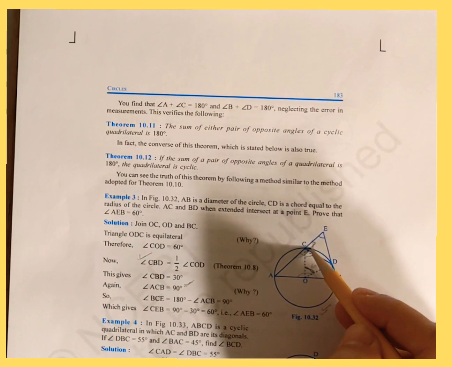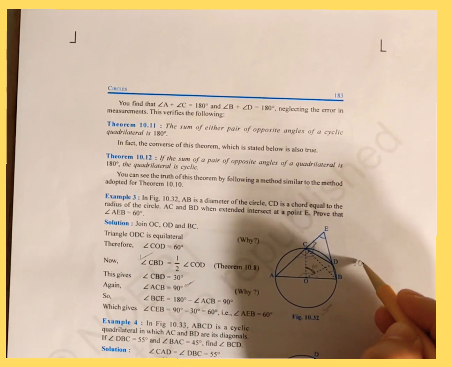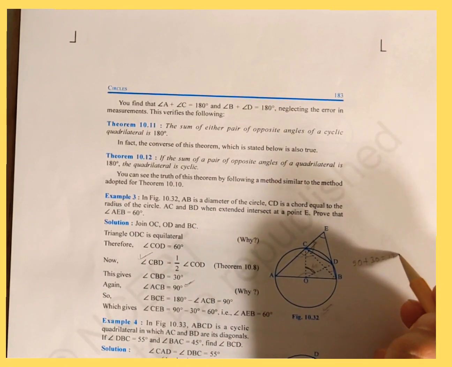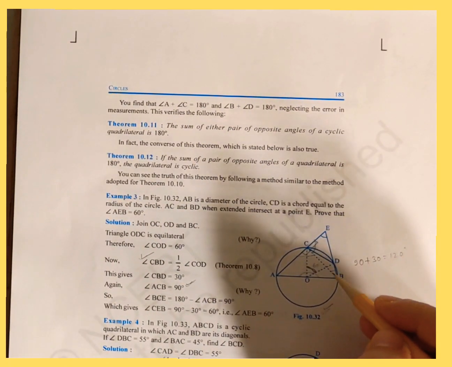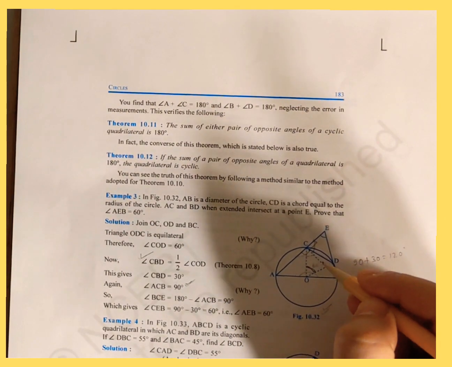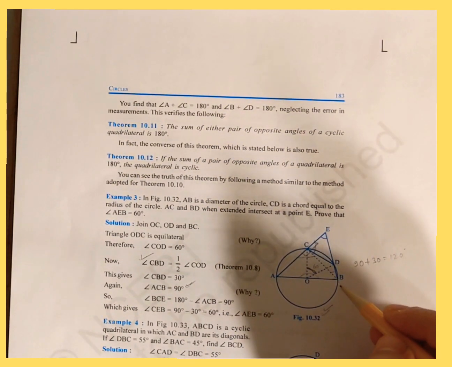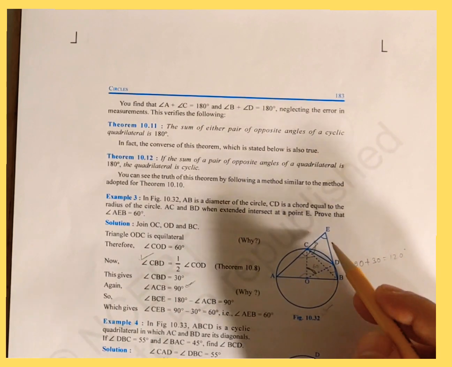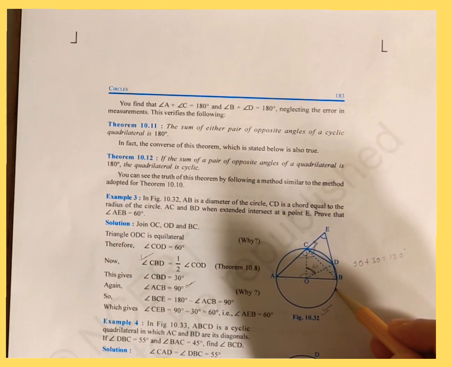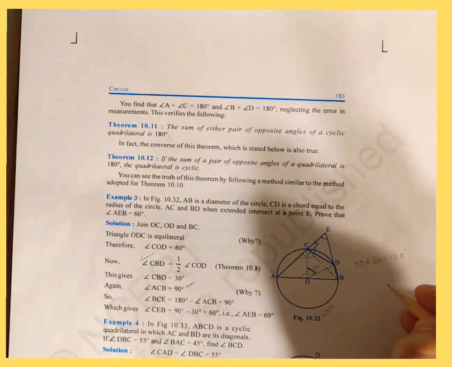So we have this angle as 90 degrees and this angle as 30 degrees. 90 plus 30 is 120 degrees. In triangle BCE, angle BCE plus angle CBE plus angle CEB sum to 180 degrees.